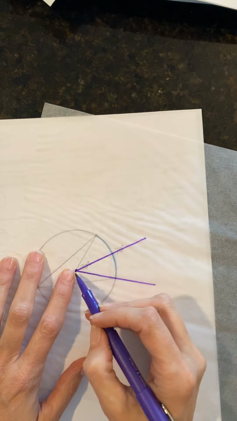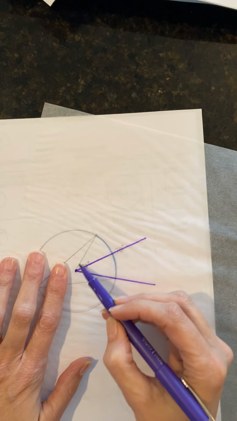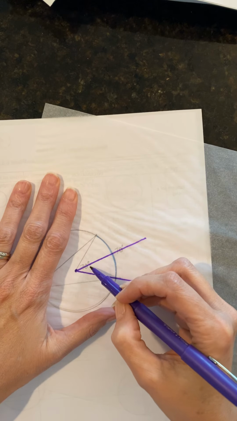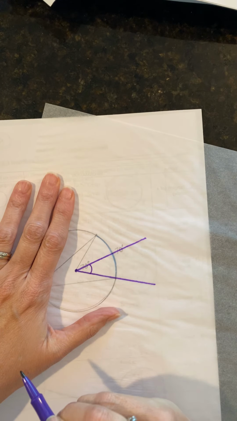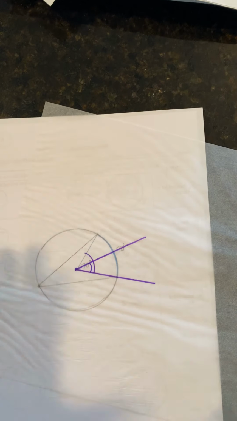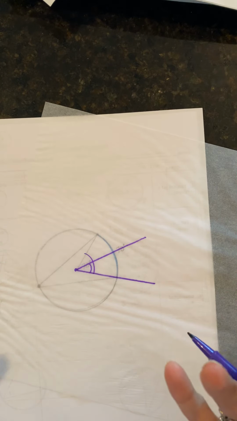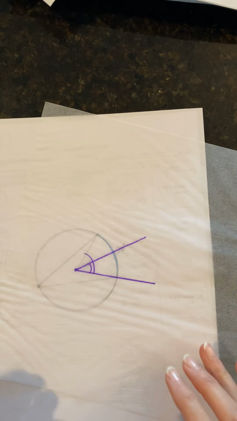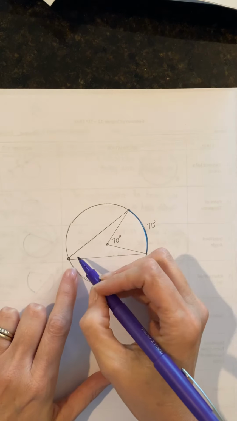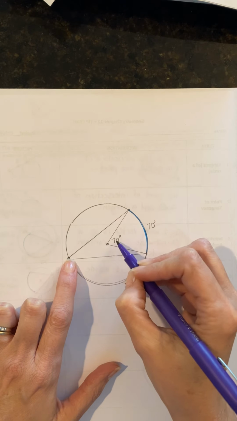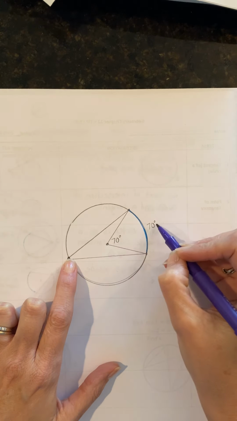Okay, so I'm comparing this purple one that I traced to this central one, and hopefully you can tell by looking at that that the inscribed angle is half of that central angle, right? And that would happen every time, no matter what size the circle was, no matter where I drew the inscribed angle or the central angle. So the moral of the story is this inscribed angle right here is half of that central one, which means it's half of the arc.